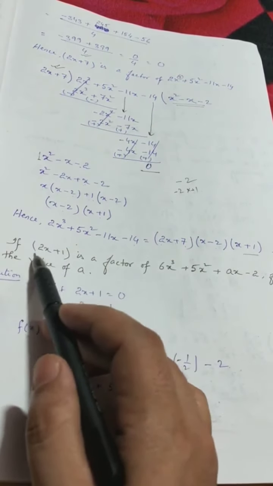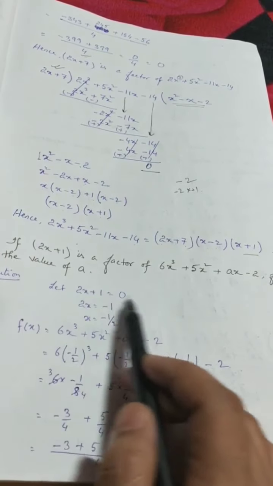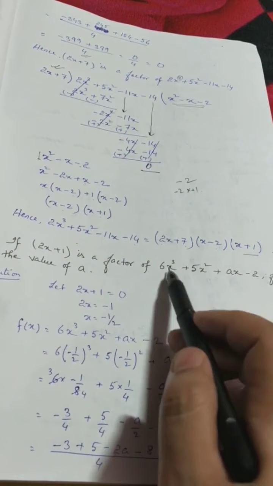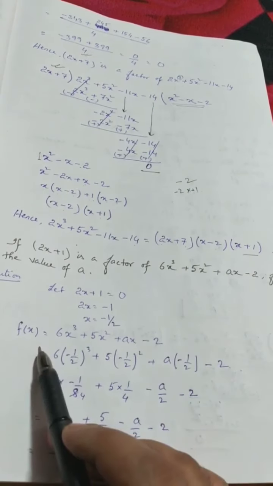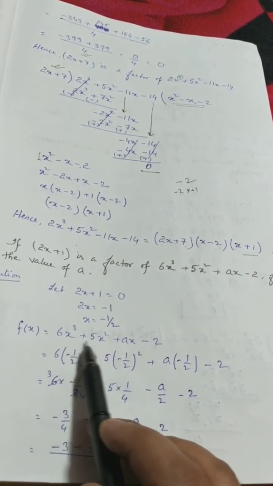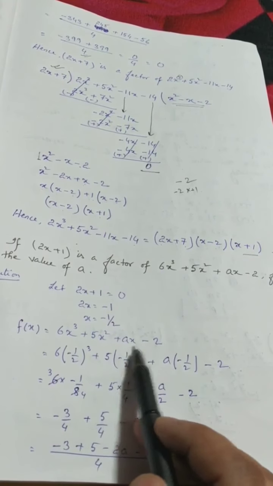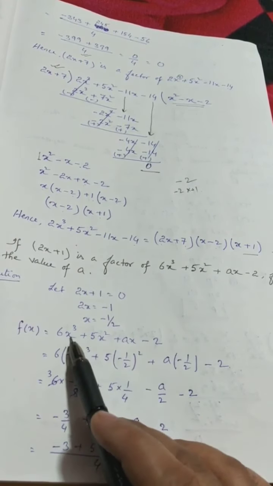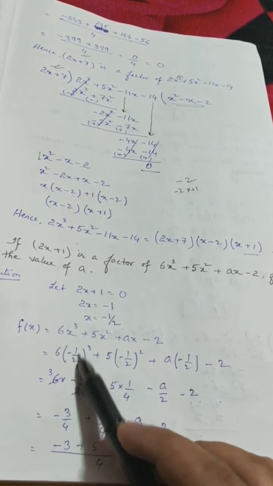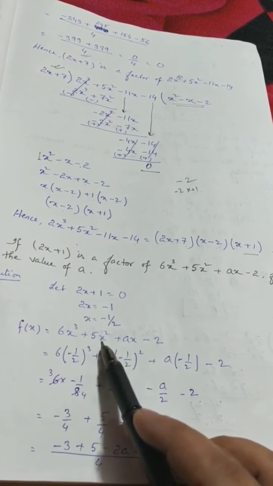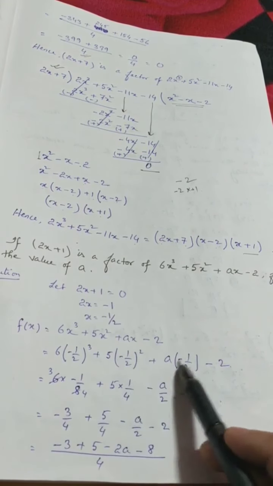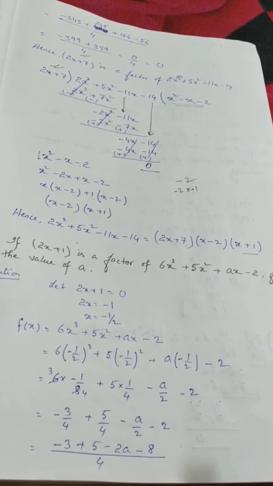as we did before, let the divisor 2x plus 1 be 0. 2x is equal to minus 1, so x will be minus half. Next, this is the polynomial, so we'll take this as fx. fx is equal to 6x cube plus 5x square plus ax minus 2. Now in place of x we will put minus half. So in place of x we have put minus half whole cube, then in place of x square, minus half whole square. a will remain as a. In place of x we will put minus half and then minus 2.